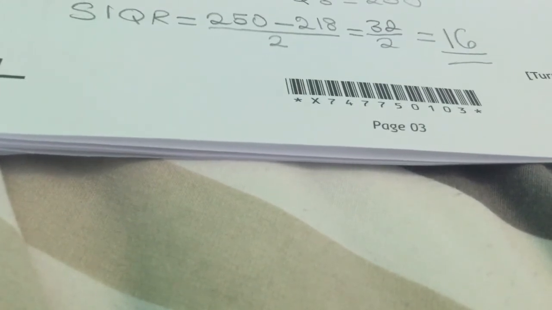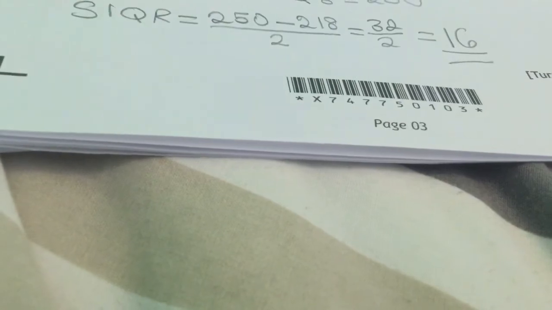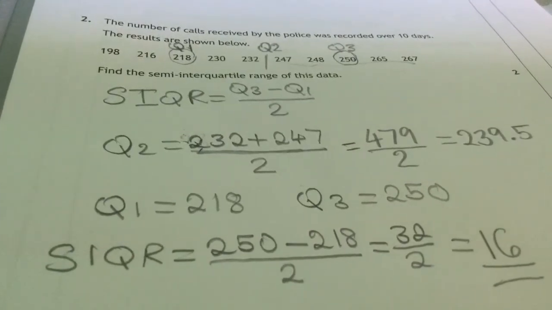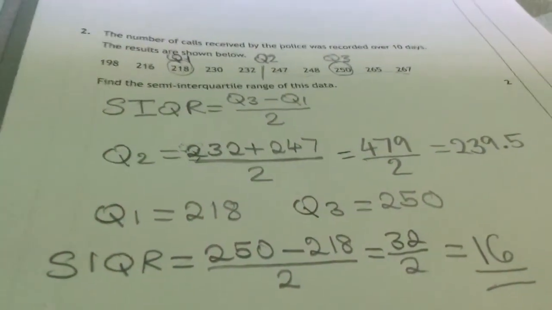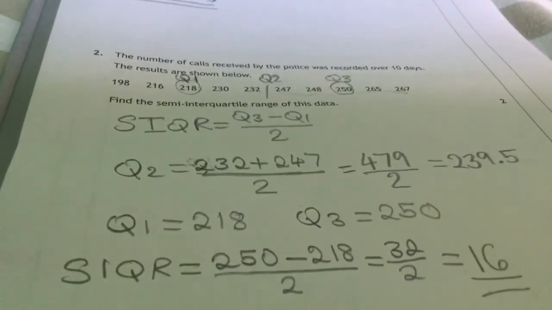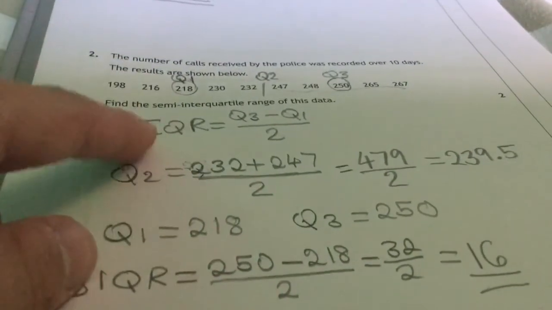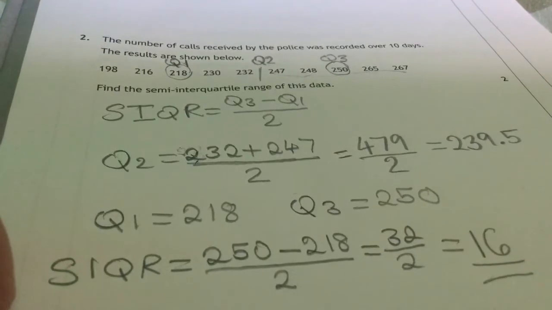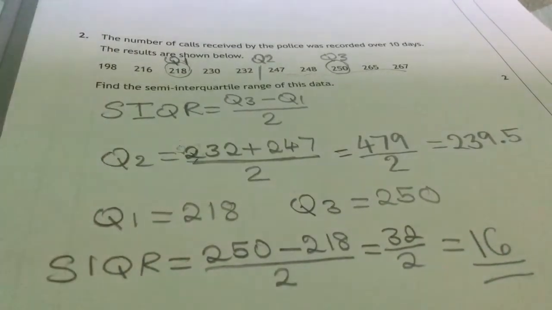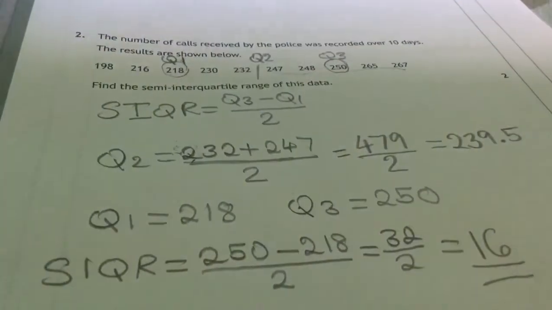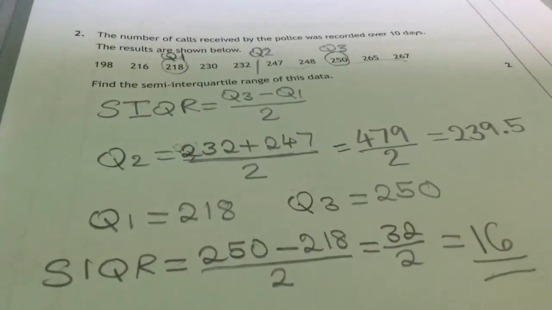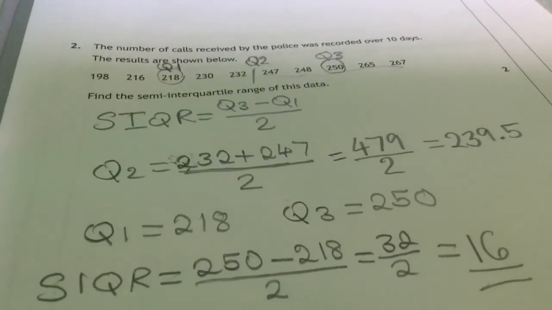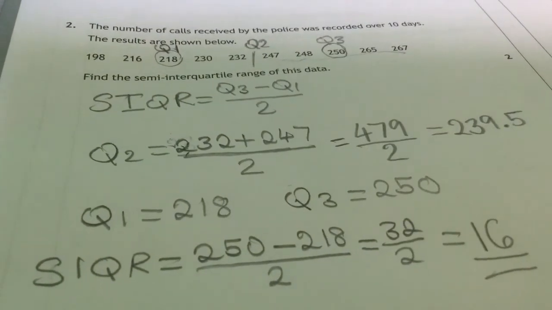We will look through everything we've done once more. The number of calls received by police were recorded over 10 days, and the results are shown. Find the semi-interquartile range. The semi-interquartile range formula is there. Quartile 2 is the median, which we worked out is 239.5. That's not essential, but I've put it in to show you how to calculate it. It's not always required to be written in your paper.